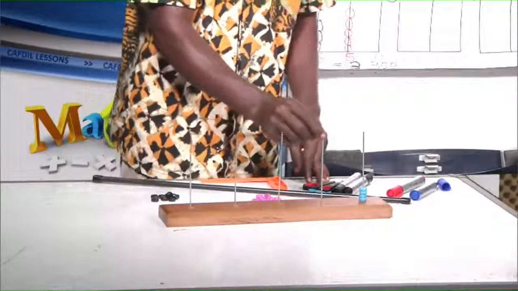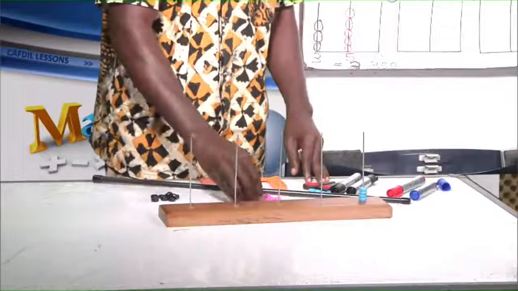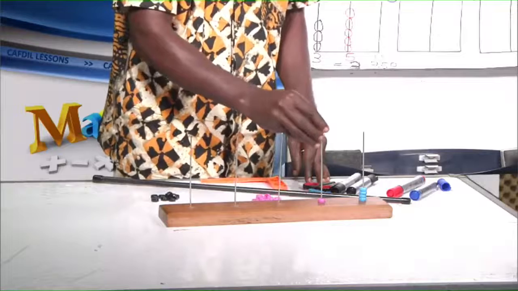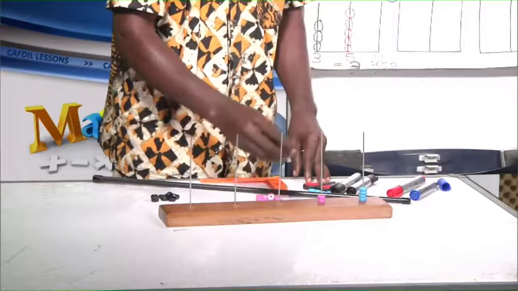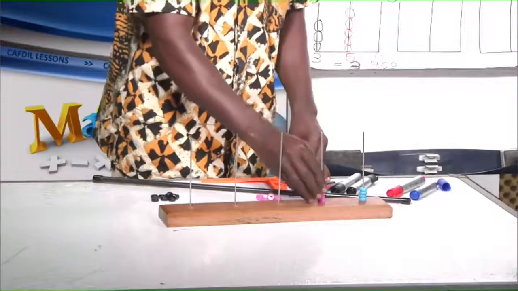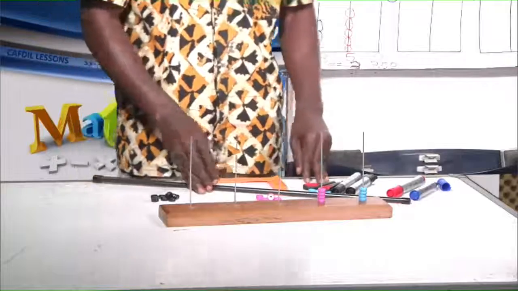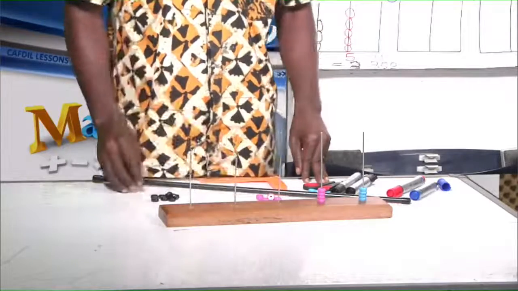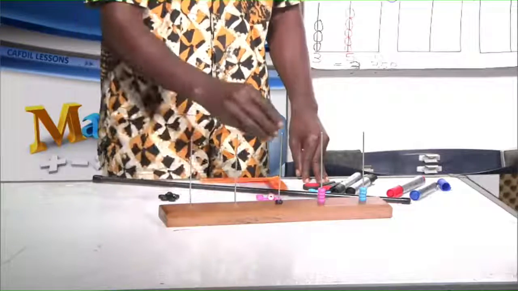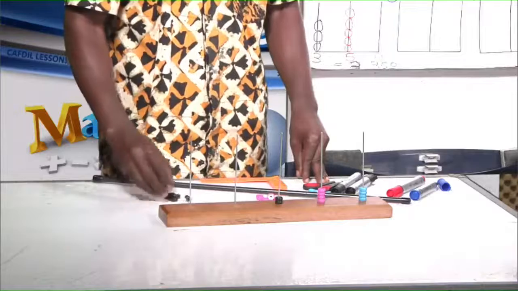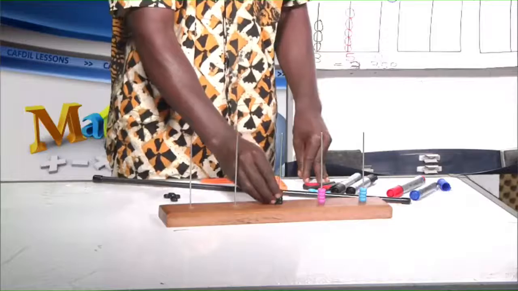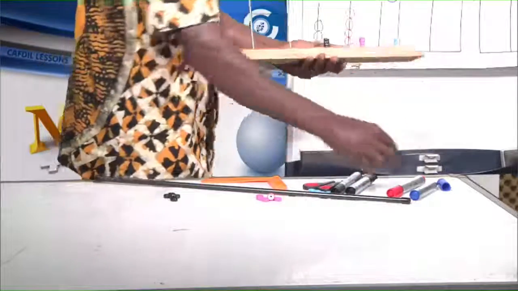And then under the tens column, I put 1, 2, 3, 4. And then under the hundreds column, I put 1, 2, 3, 4.